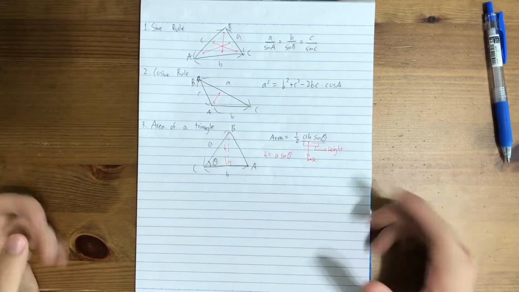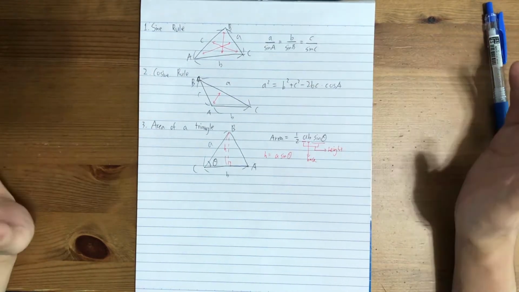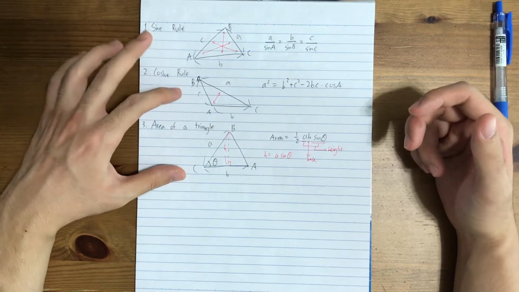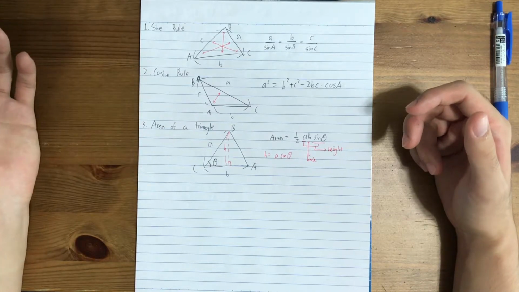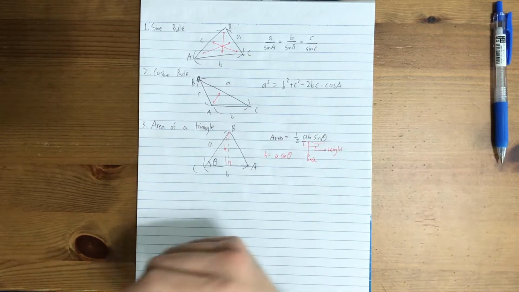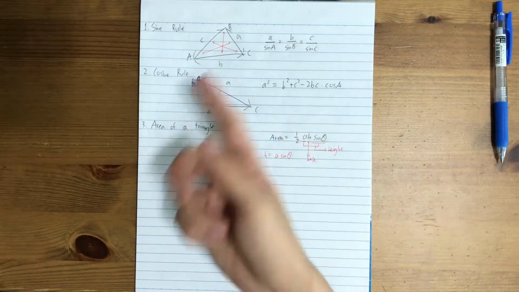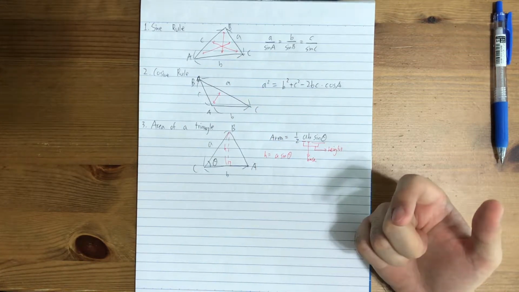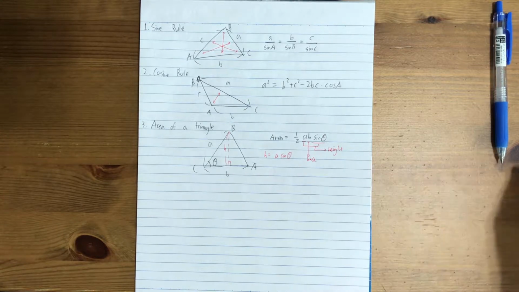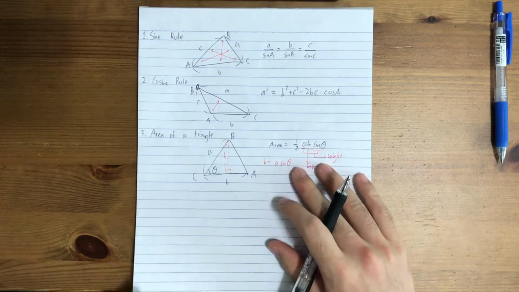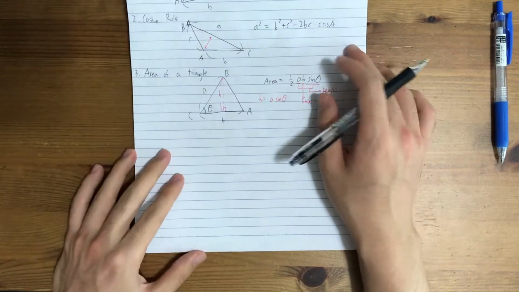Alright, so that's it. And yeah, one thing is that these are very simple, right? Unless you have to determine how many triangles you can sketch, you can make, with certain conditions. So for those examples, I will put it in the sample test. So please try those papers.